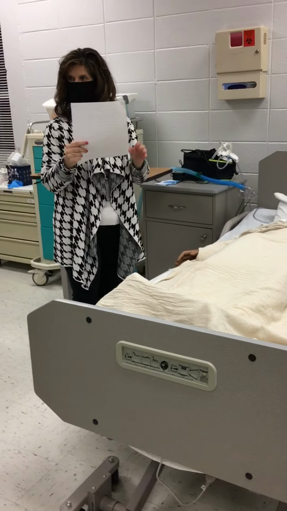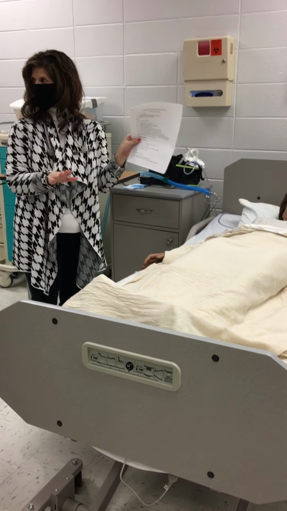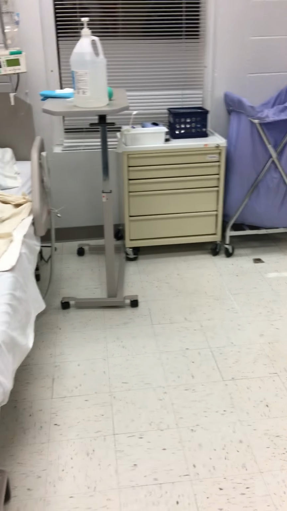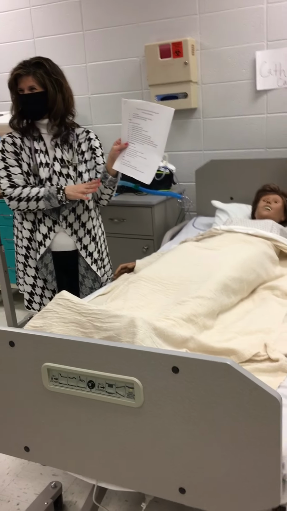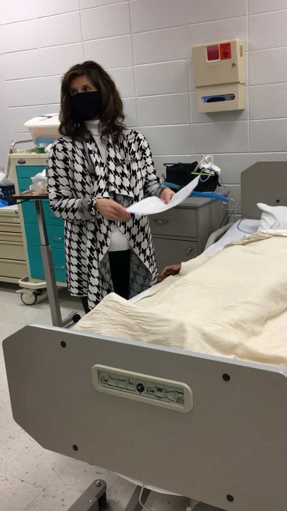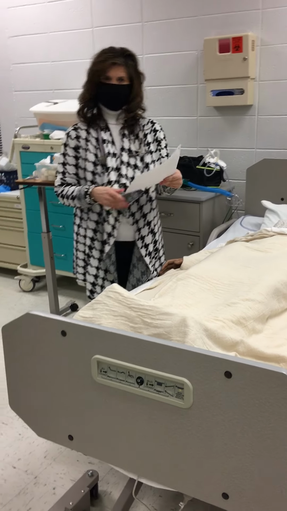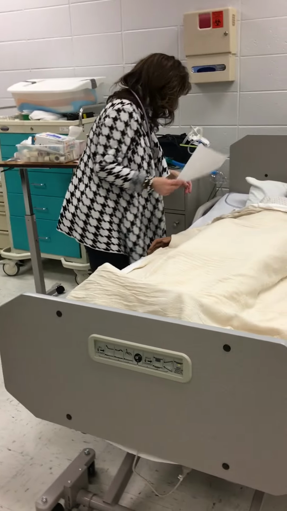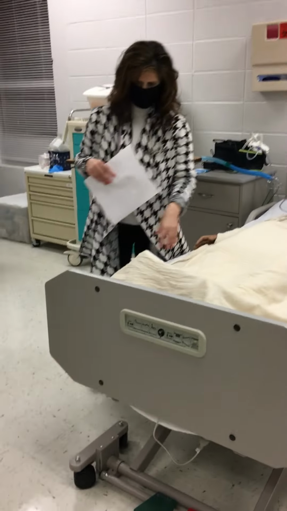Cheat and look at my paper, and you guys can cheat and look at your paper for a while too, because we don't actually do all this every time we do a physical assessment when we go in to look at a patient. But for the sake of the checkoff, we are going to do this. So, let me see if this bed will go up any. I don't know if it is or not.